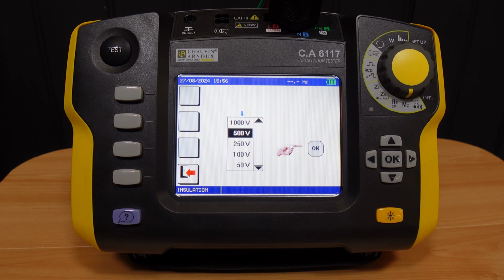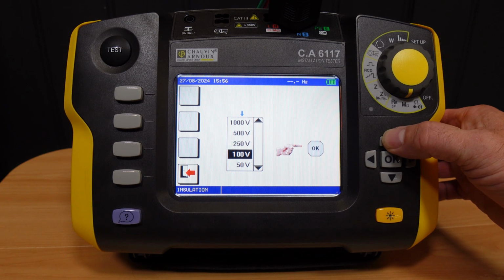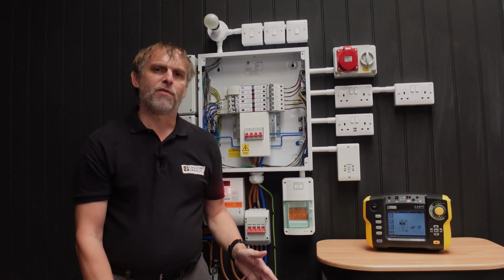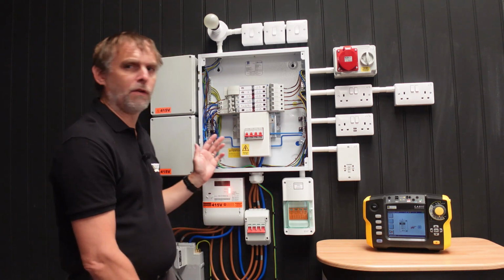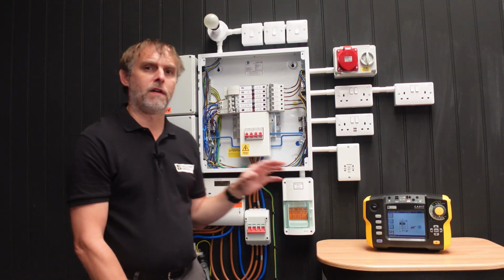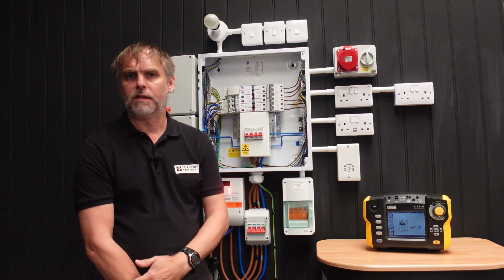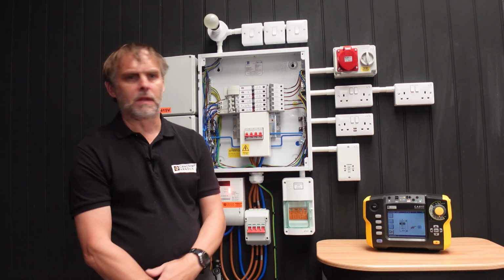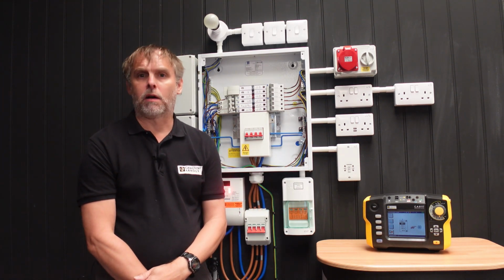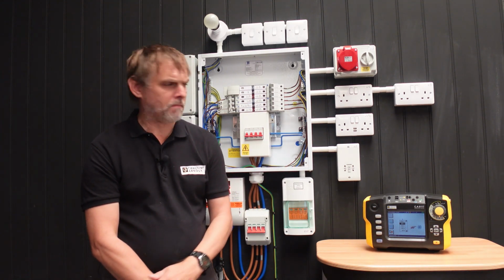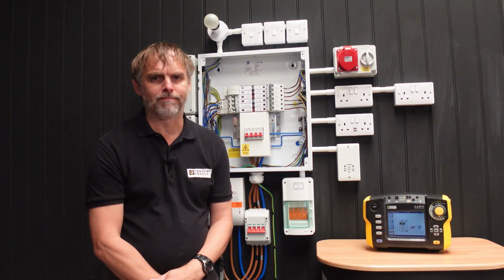We can select a voltage of 50, 100, 250, 500 or 1000 volts. Generally speaking, for initial verification on UK AC circuits at 230 or 400 volts, one would use the 500 volt setting, and when performing inspection and testing on existing circuits, the 250 volt range would be selected. This instrument, unlike many, has the same full-scale deflection regardless of what test voltage is chosen. I'm going to leave it set at 500 volts here for the purposes of this demonstration.